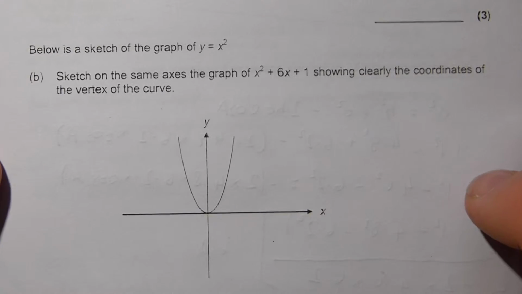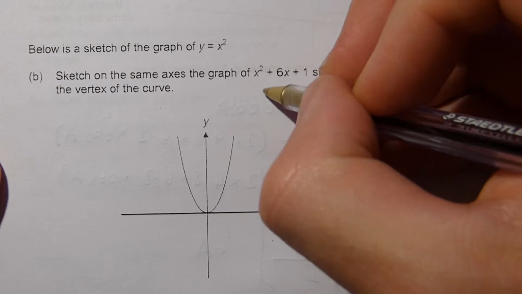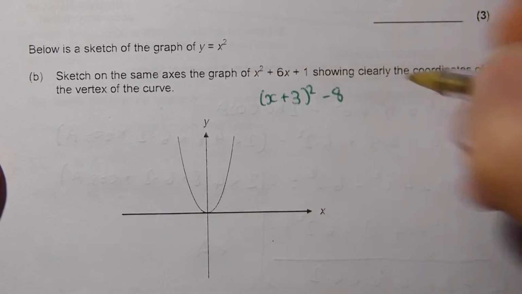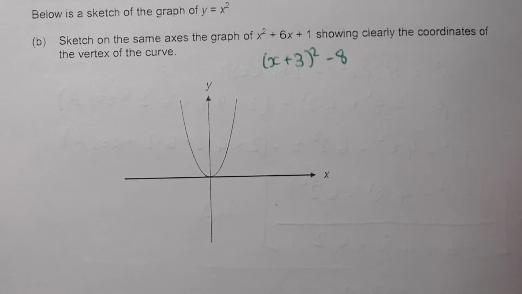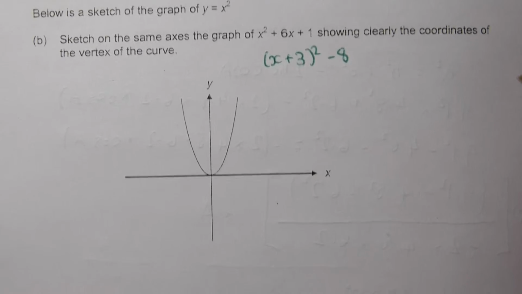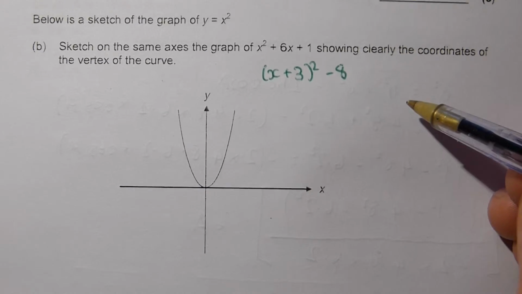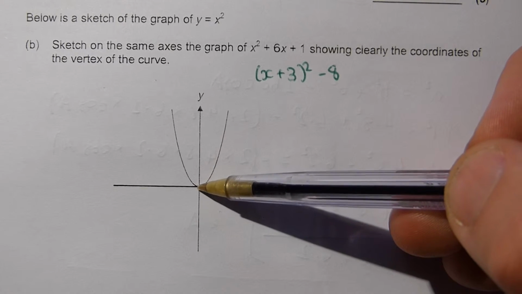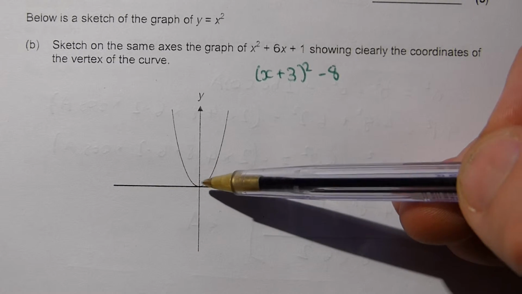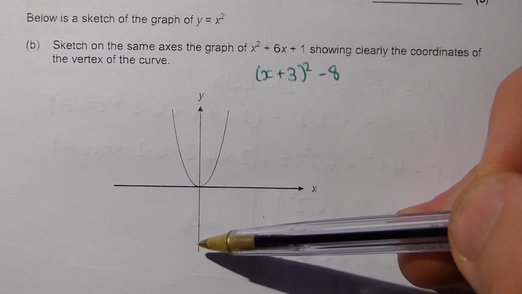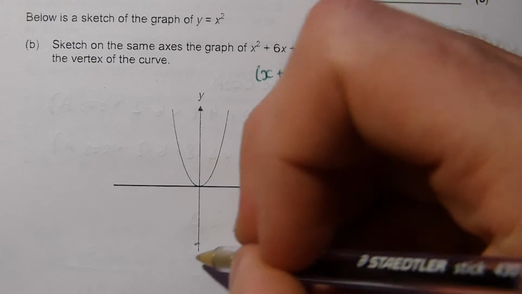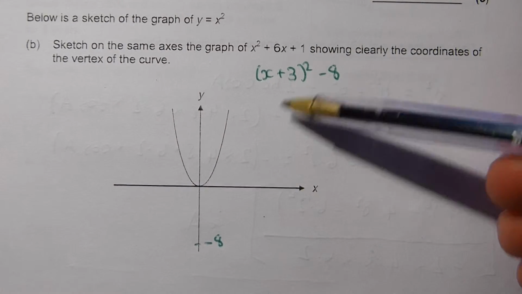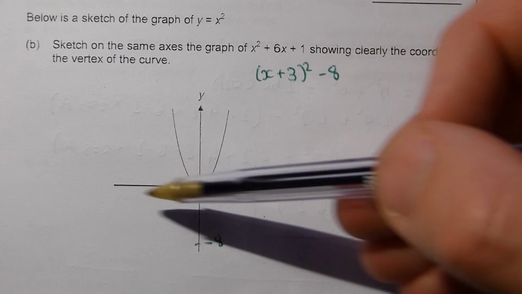So, here's the graph of the bit that we've just said. Let's just write in what we've just worked out. So, that's the same as x plus 3 squared minus 8. Okay, now we know that when we transform graphs, the easy one to start with, I guess, is the minus 8 on the end. The minus 8 has the effect of moving the whole graph down by 8. So if my y coordinate at the minute is 0, that will move down to minus 8.